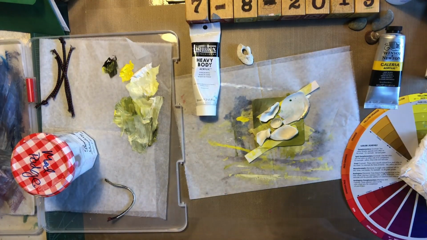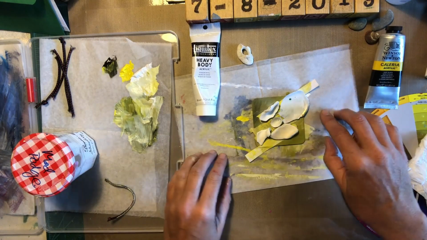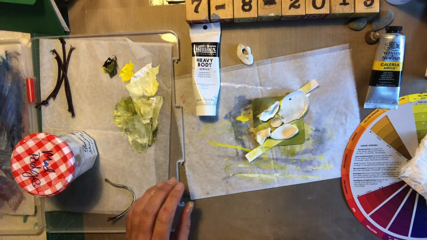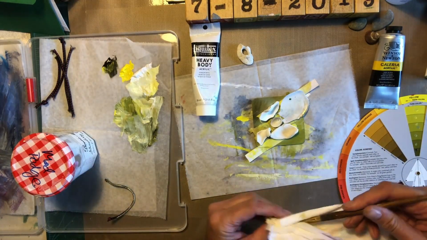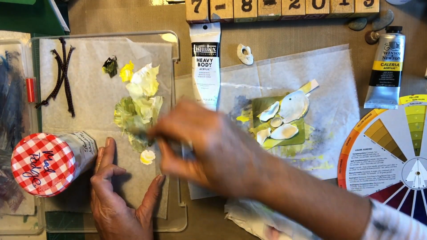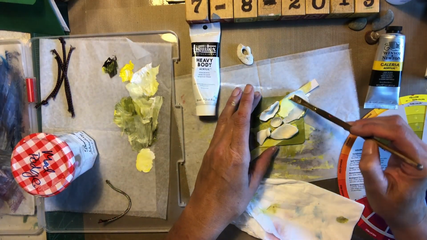I should probably let that dry because everything's got to dry before we can paint it. Where's my paintbrush? Should I have painted them beforehand? Oh, probably. Let me get some of that sunshine in there. Sunshine on a cloudy day.